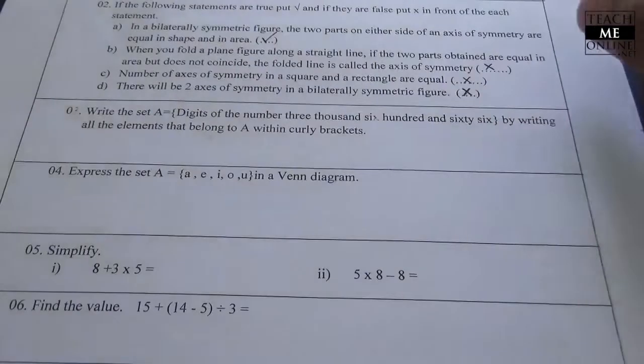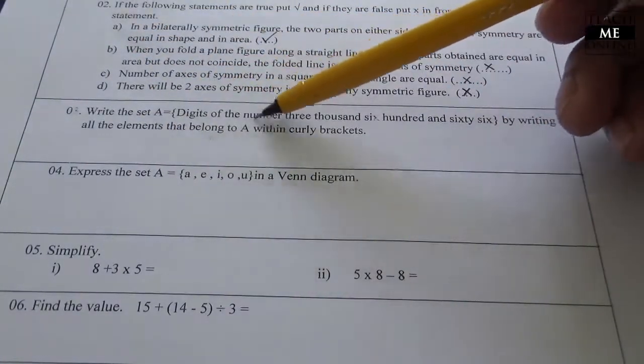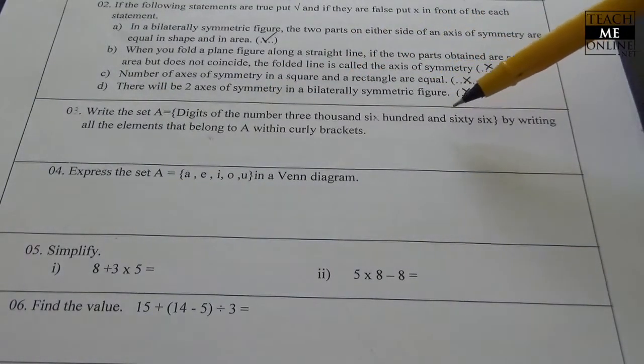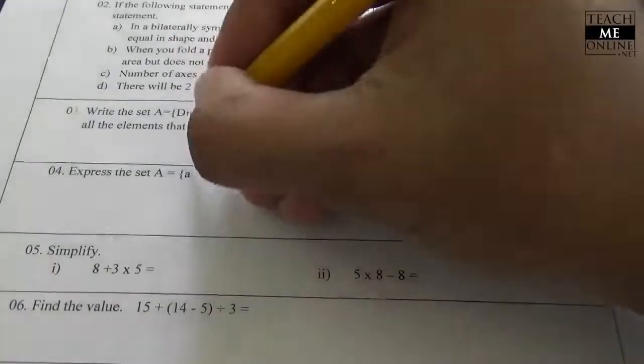Question number 3. Write the set A equals digits of the number 3666 by writing all the elements that belong to A within curly brackets.